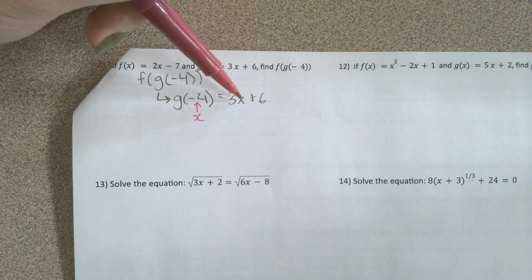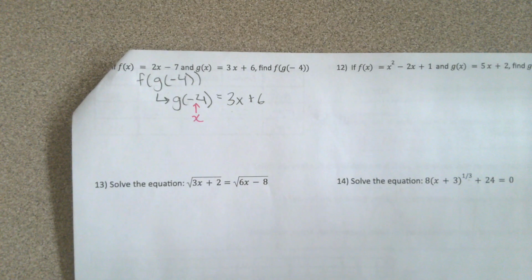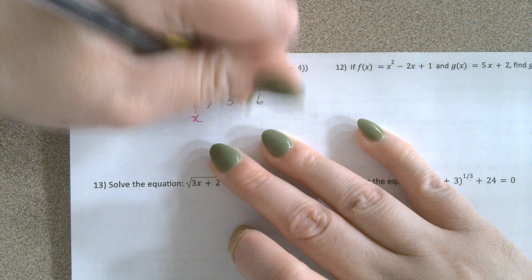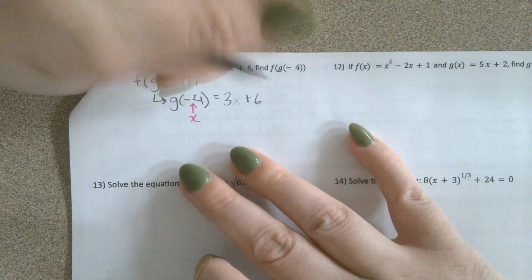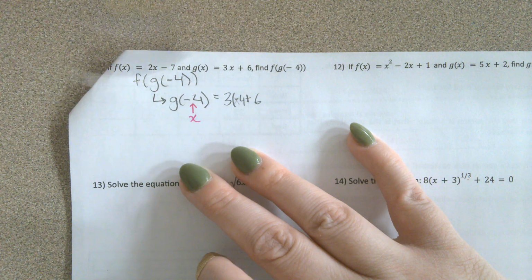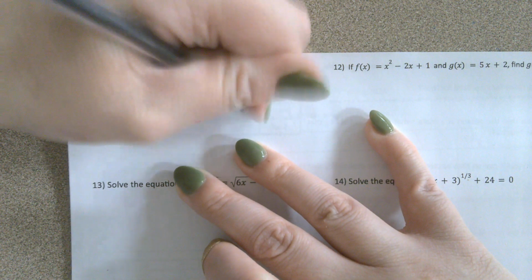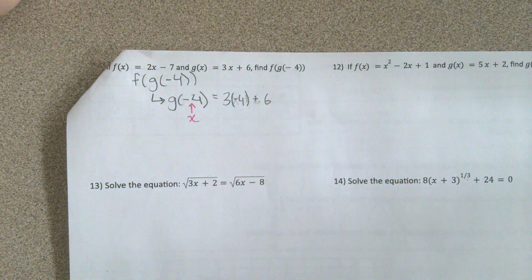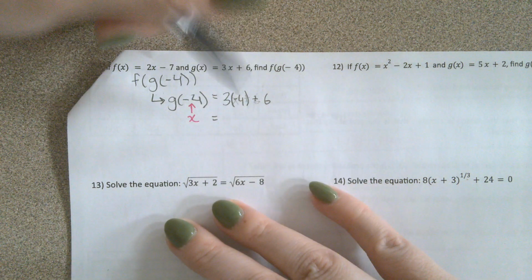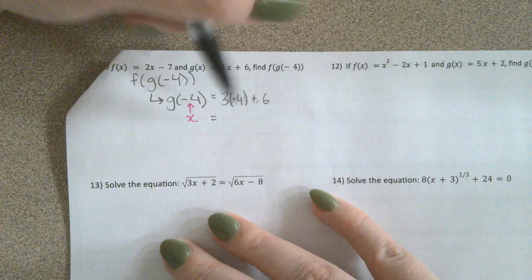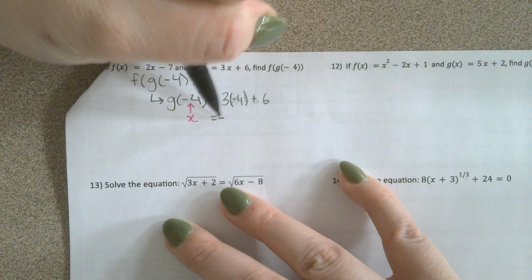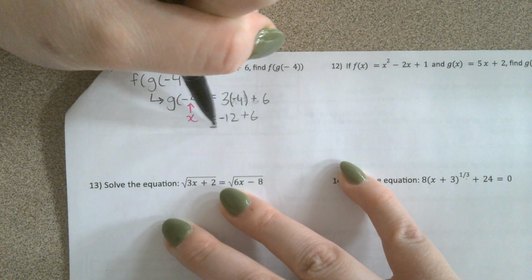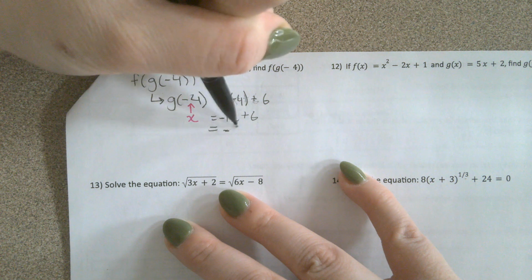So where I have the x, I actually need to put a negative 4 in its place. So I'm going to erase the x, and then in parentheses write -4. So that's what that means. And then I just do the math, get my answer. 3 times -4, that's -12, plus 6 is -6.